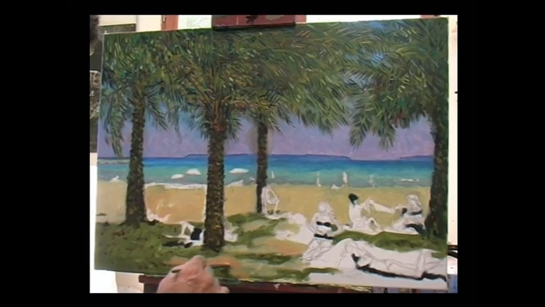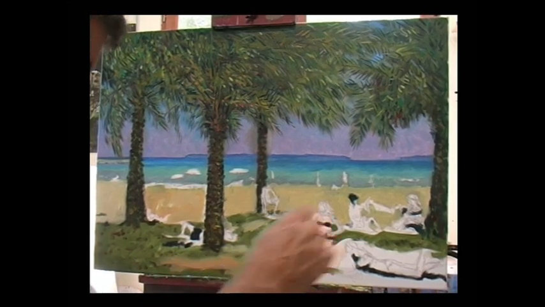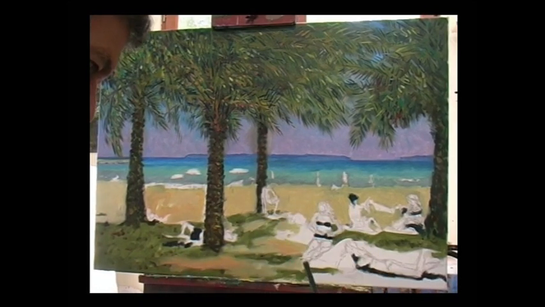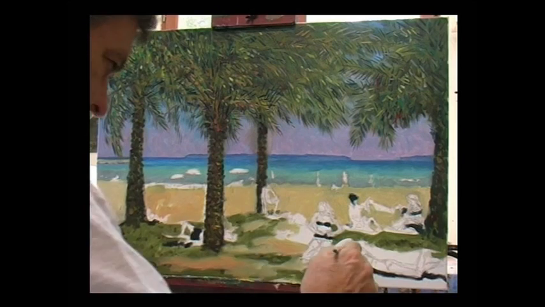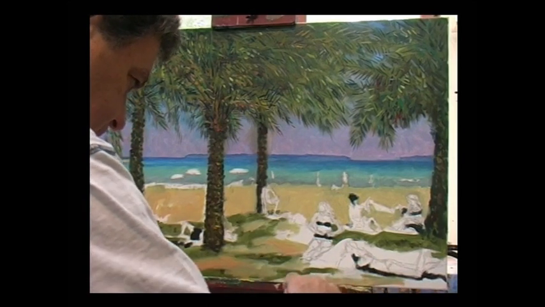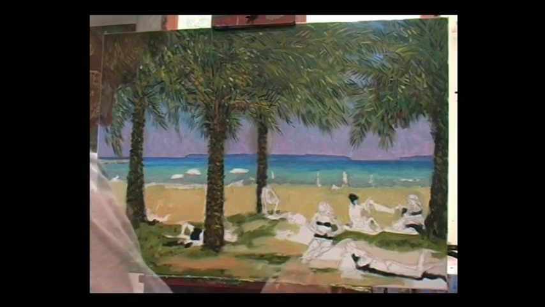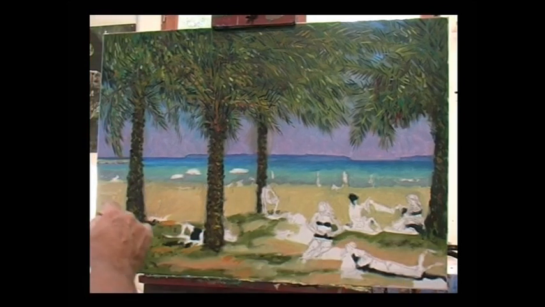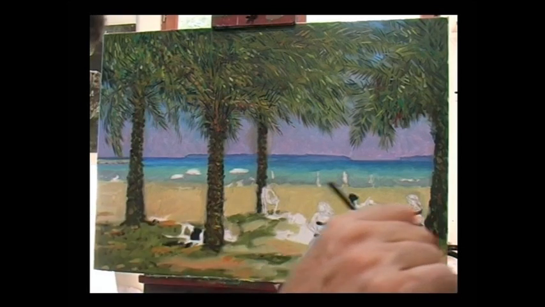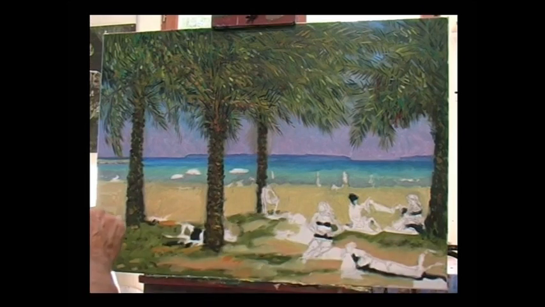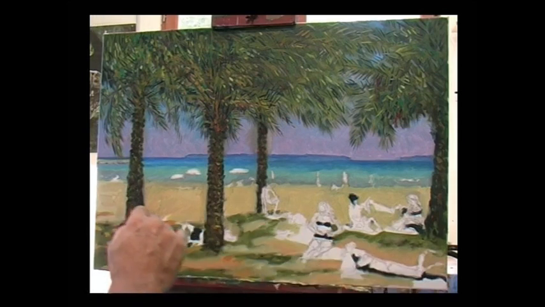Let's work in these basic shapes, and I'm going to come back and put in the stripes of the palm tree leaves across these areas as they are. I'm using cadmium orange and cadmium yellow at the moment to really enjoy these sunlit areas that are coming in between the leaves.